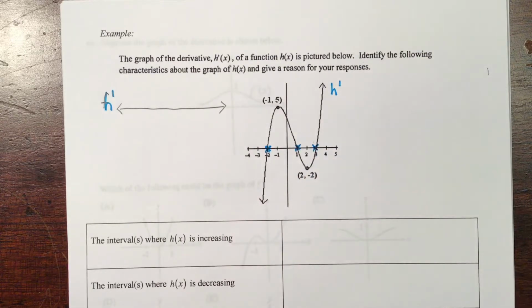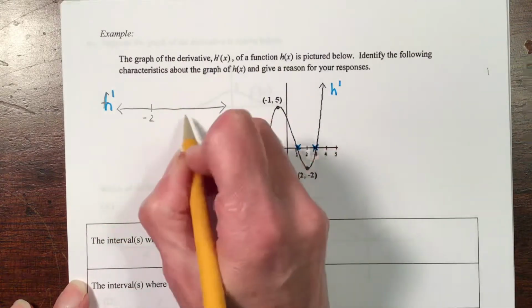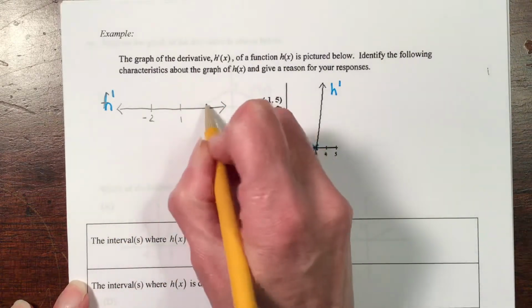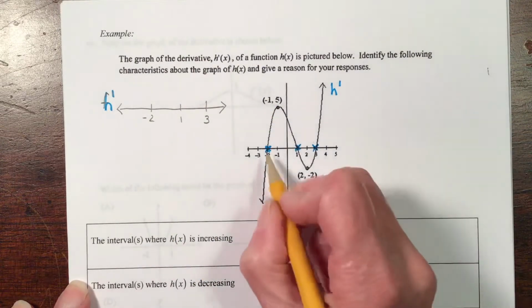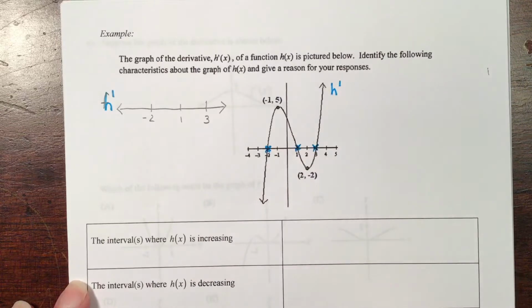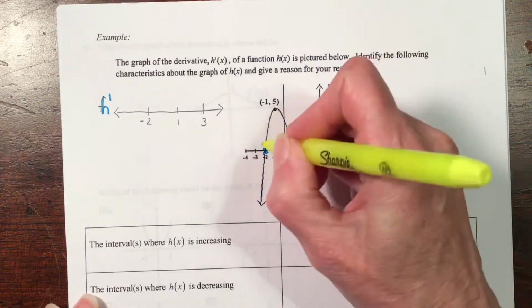Anytime the graph of the derivative crosses the x-axis, so I have -2, 1, and 3. These are where the derivative equals 0, or my critical values. Now I need to determine where the graph of the derivative is positive or negative.